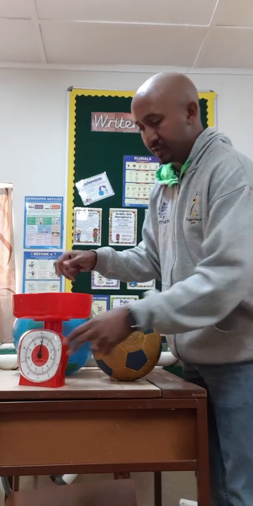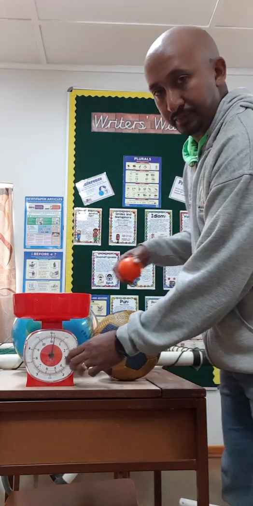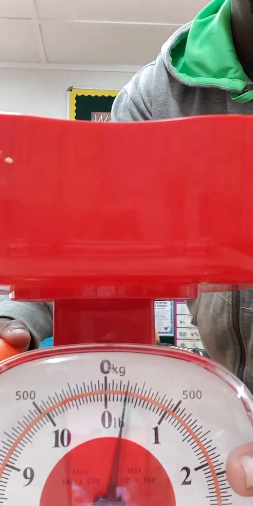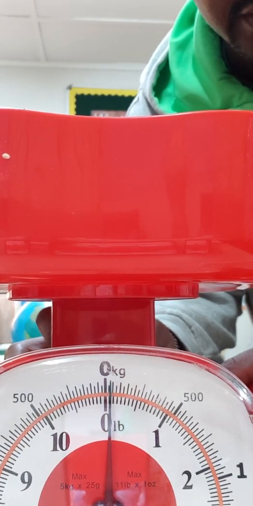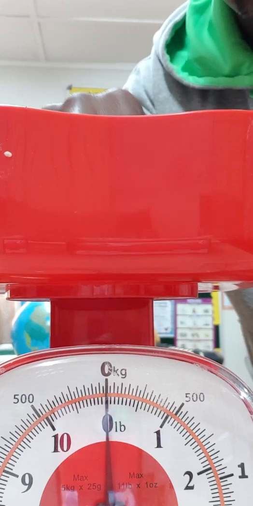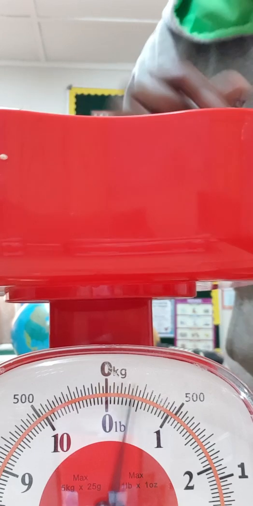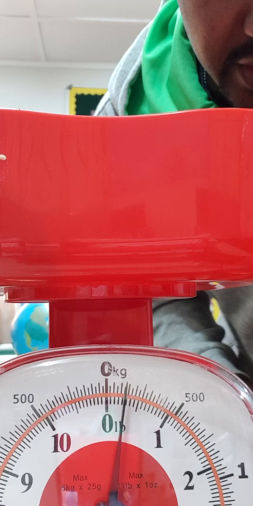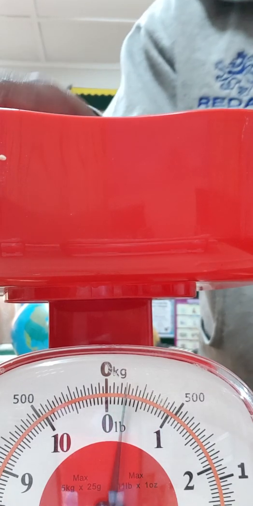And I'm just going to stick them on the scale first of all, so that you can see the difference in their mass. So I don't know if I bring this a bit closer, if it'll be too close. Okay, that works. So this first of all is the hockey ball. I'm going to stick it in there. Let me just zero this scale first. Okay, so hockey ball is going into the scale. I think each one of these is 20 grams, 20, 40, 60, 80, 100 grams. That's roughly 100 grams for the hockey ball.